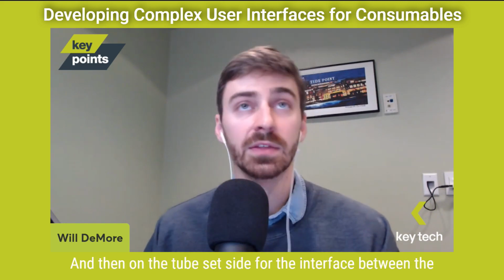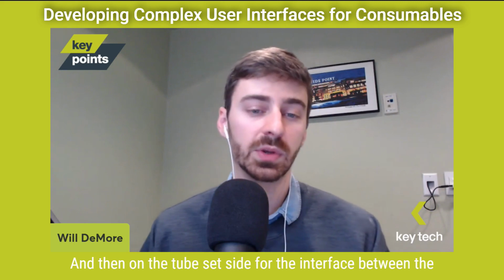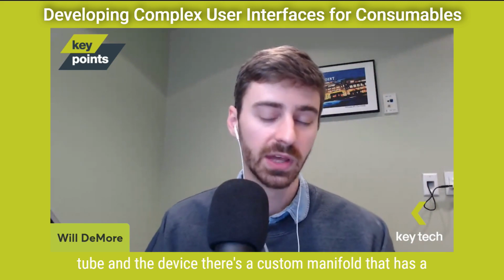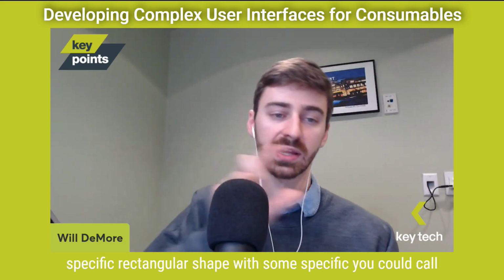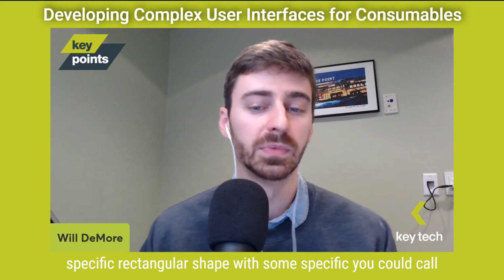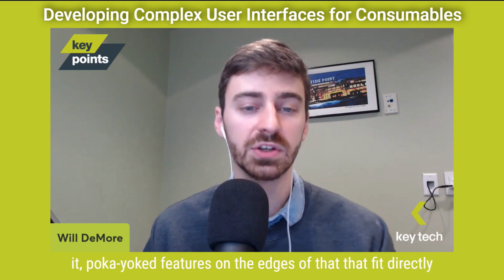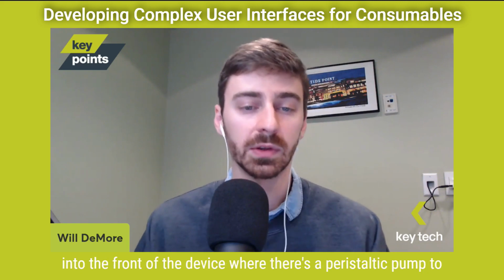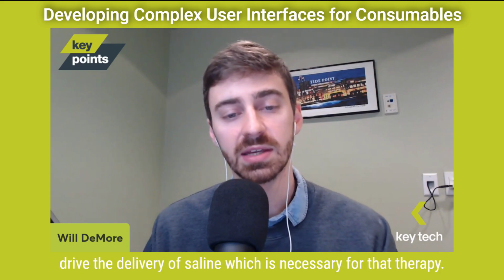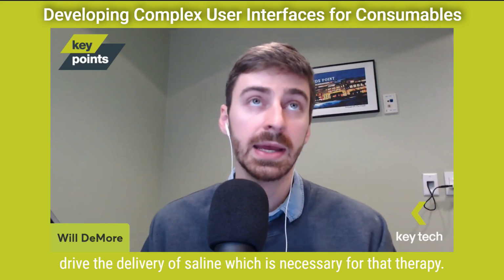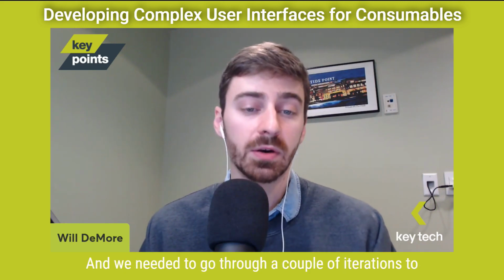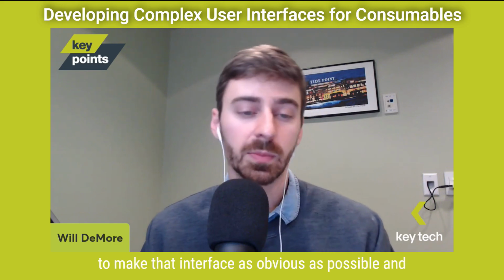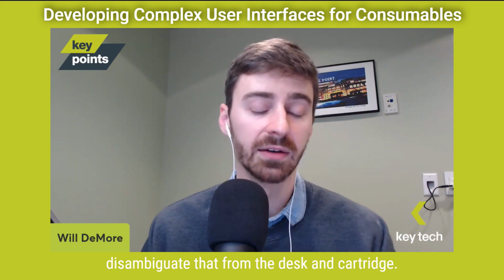And then on the tube set side, for the interface between the tube and the device, there's a custom manifold that has a specific rectangular shape with some specific, you could call it poka-yoked, features on the edges of that fit directly into the front of the device, where there's a peristaltic pump to drive the delivery of saline, which is necessary for that therapy. And we needed to go through a couple of iterations to get that right based on feedback from user study, to make that interface as obvious as possible and disambiguate that from the desiccant cartridge.